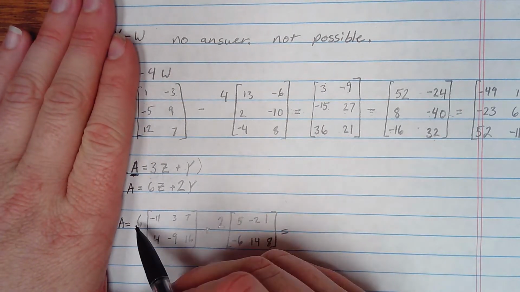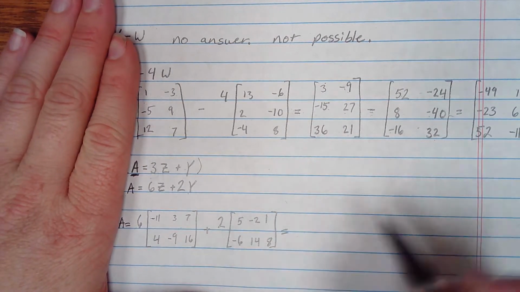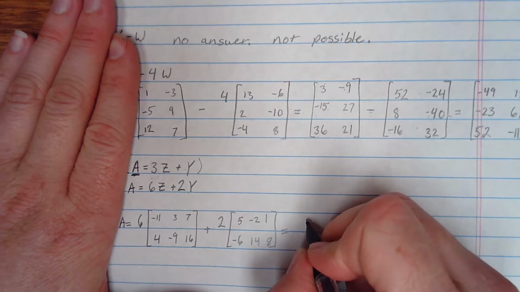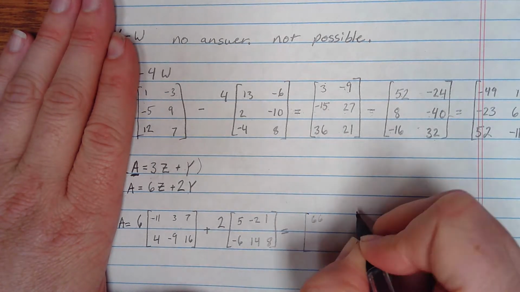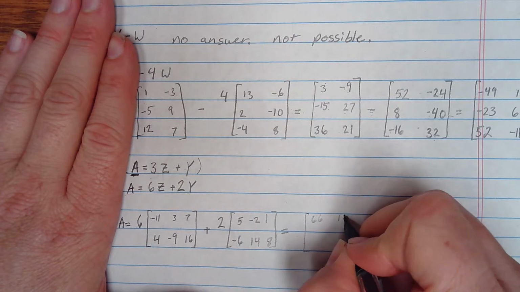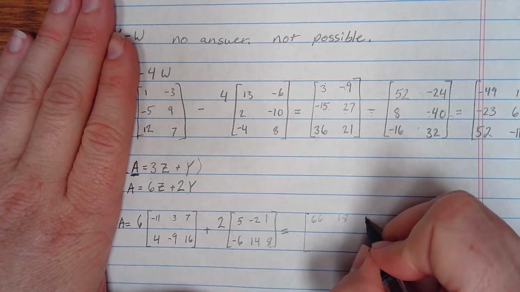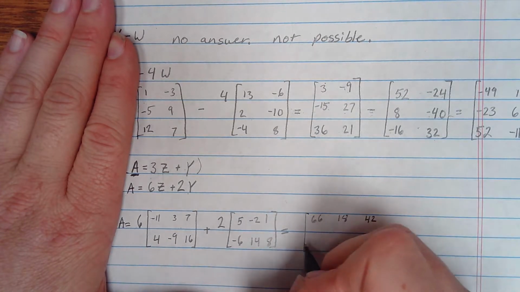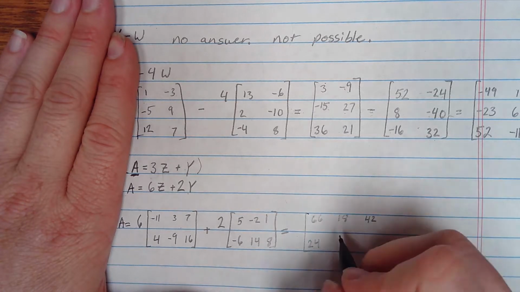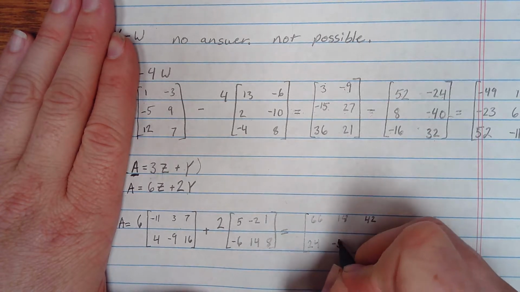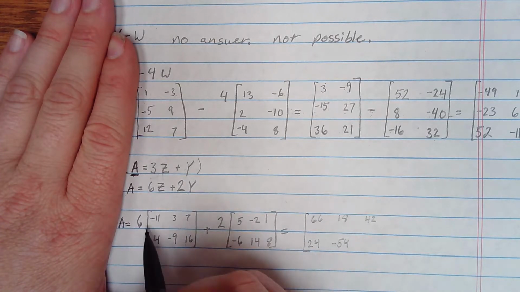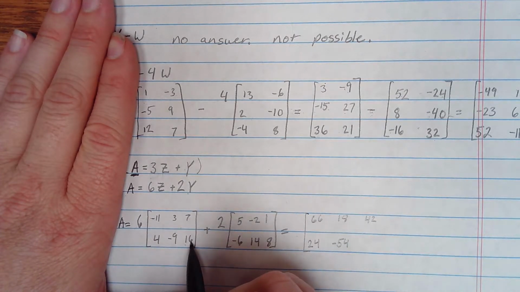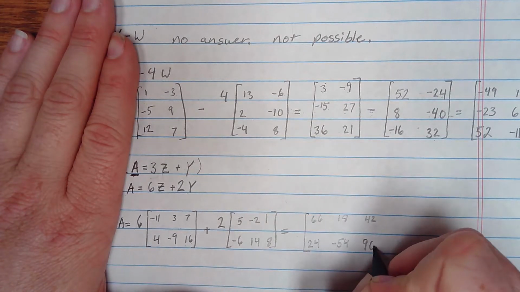So now I'm going to multiply each one of these by the scalar. So I'm going to get 66, 18, 42, 24, negative 54, and 6 times 10 is 60. 6 times 6 is 36, so 60 and 36 is 96.